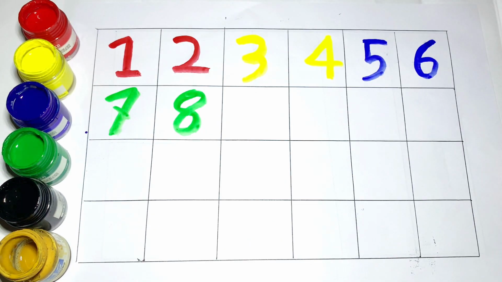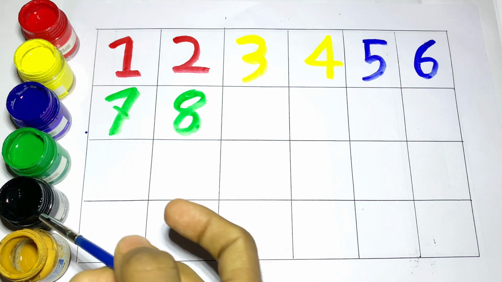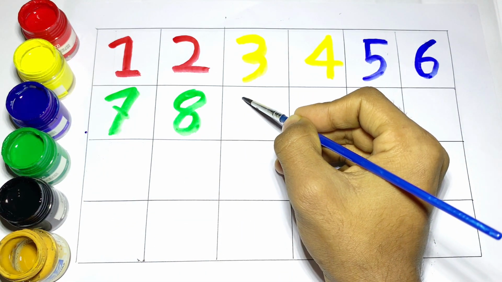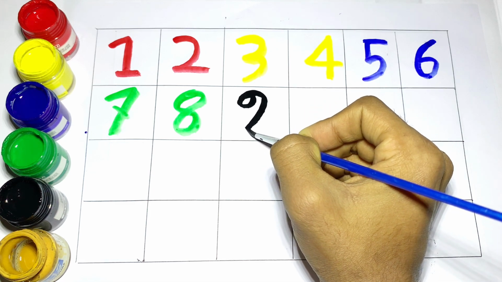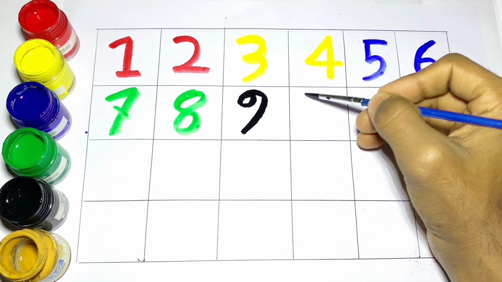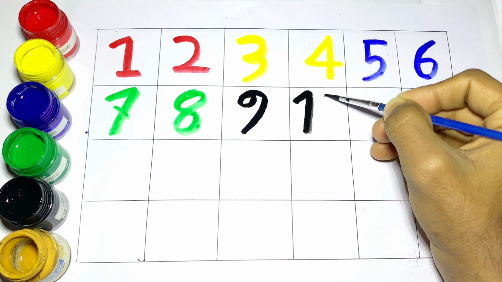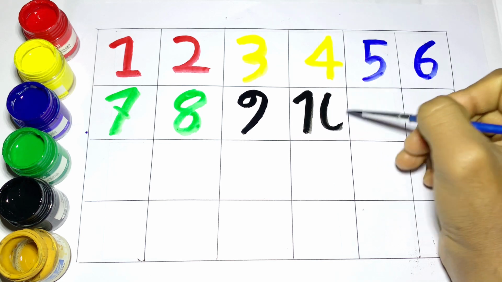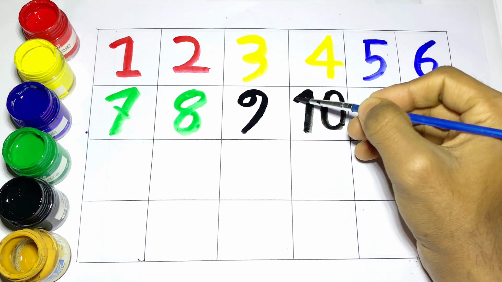Kids, now draw 9. The numbers of 9 and use black color. N-I-N-E, 9. The numbers of 9. 10. The numbers of 10. T-E-N, 10. And again use black color.